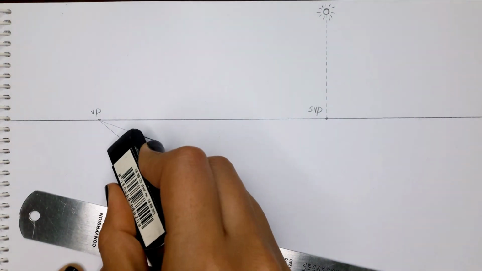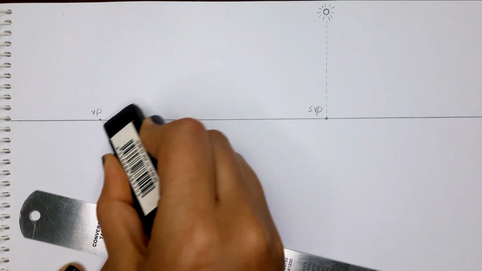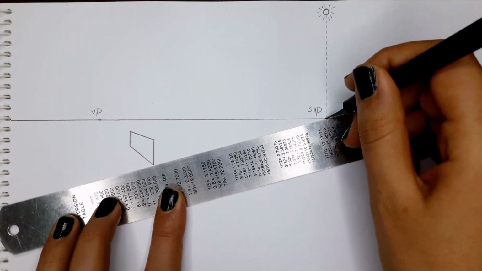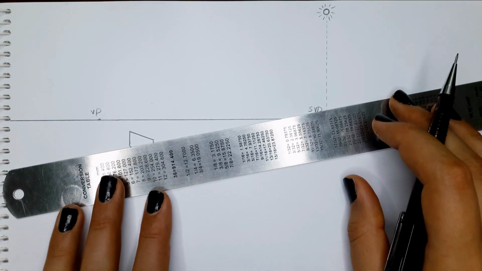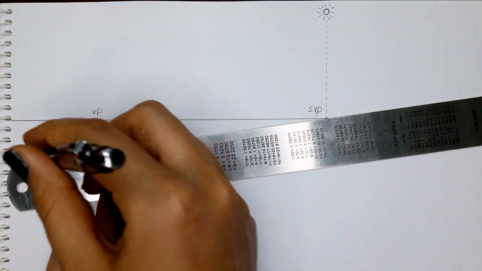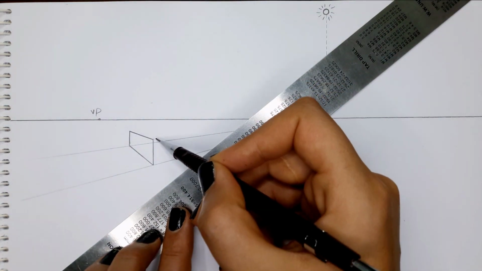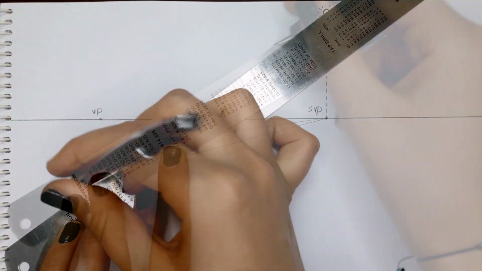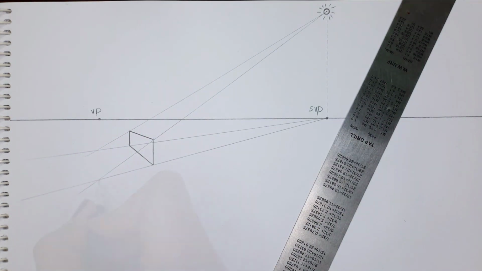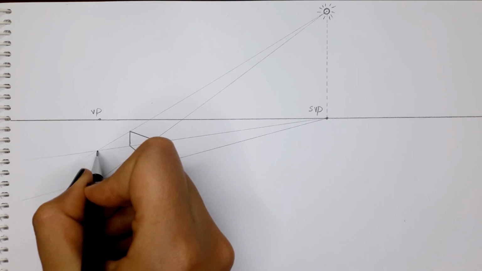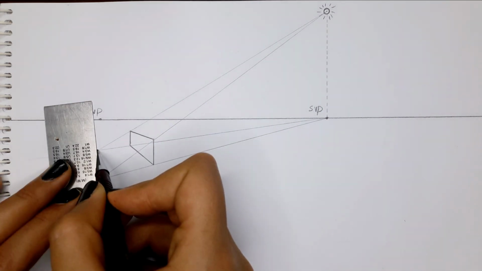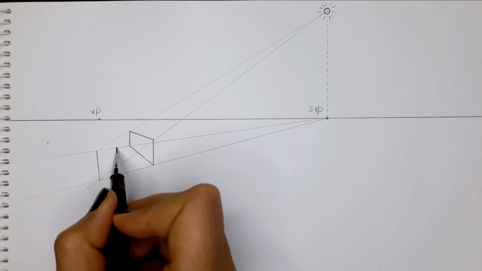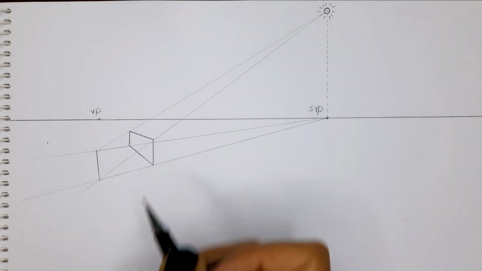Let's erase the guidelines. As we learned, I'm going to consider this side as a line again and draw a guideline from the bottom to the shadow vanishing point. And another one from this point as well, and two more guidelines from the two corners on top of the shape to the light source. So now I'm going to connect this point to this one to find the border of the cast shadow of my shape. And that's it. This part is the shadow of our object.